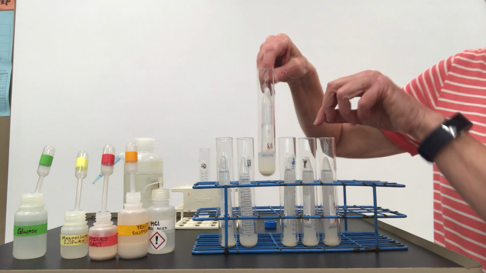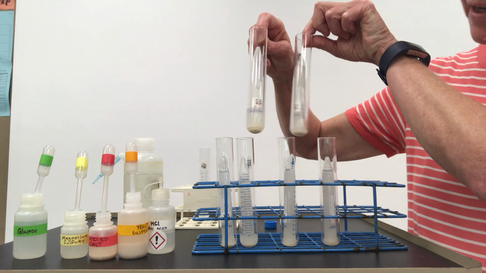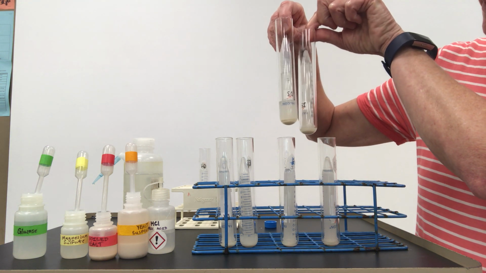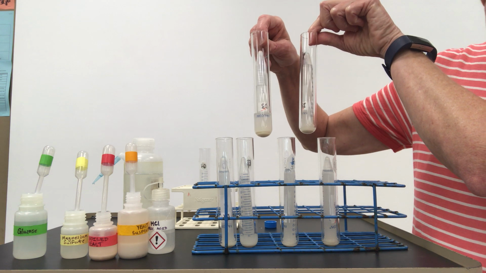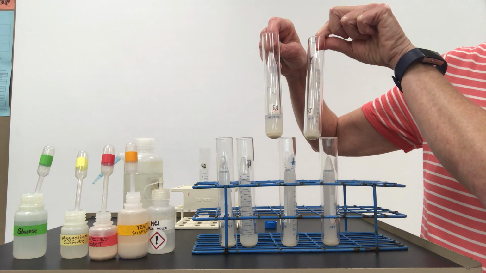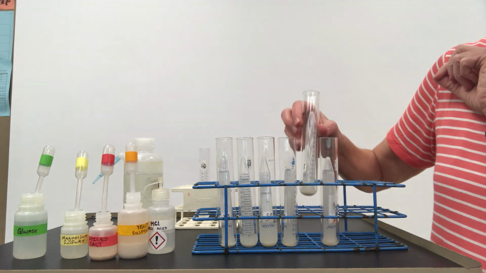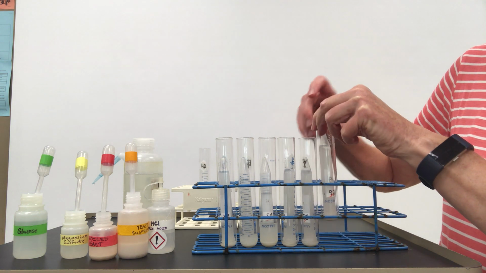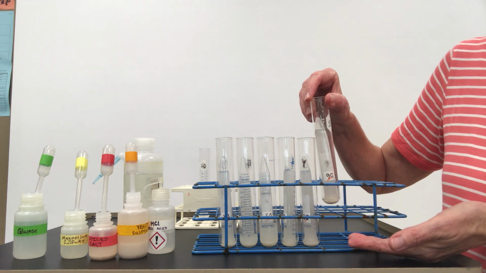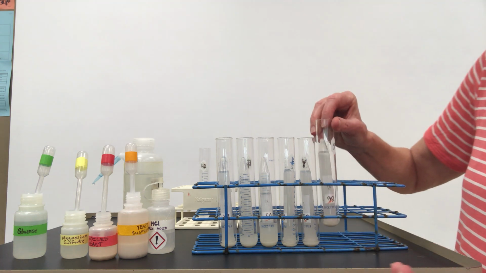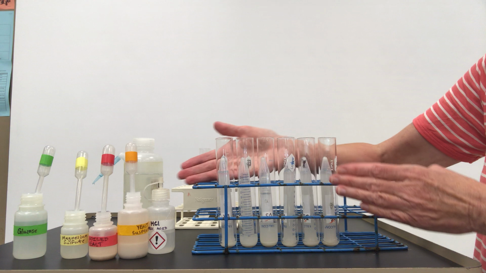And test tube 3 and 5 have the same material, but test tube 3 was at optimal pH of 7, and test tube 5 had the hydrochloric acid, which made it acidic. The last test tube had the boiled yeast, so there was no enzymes at all, so it was totally non-functional. So that's the results of these.